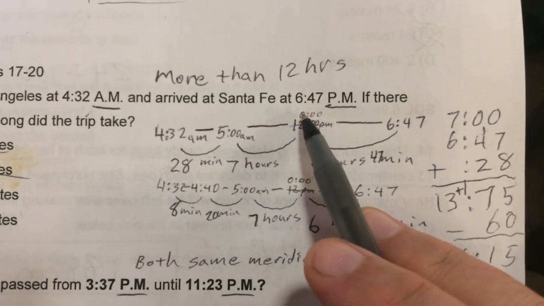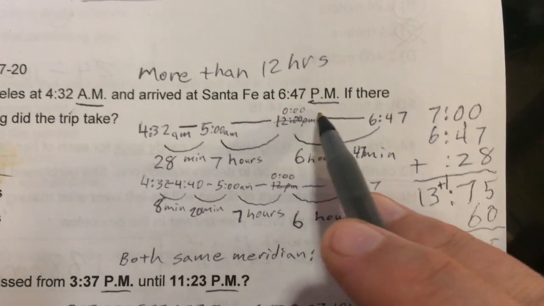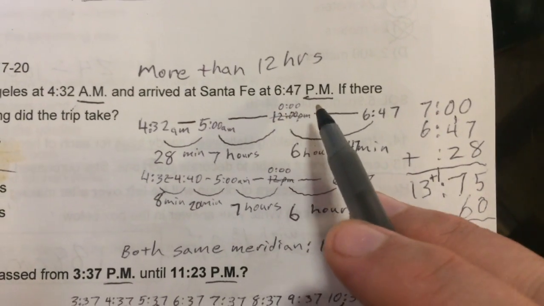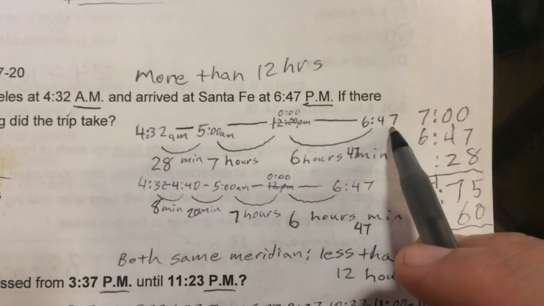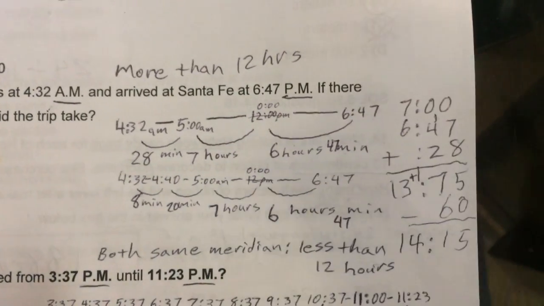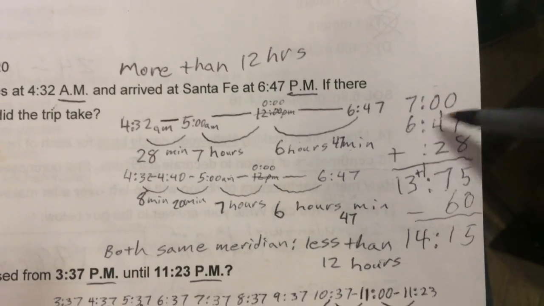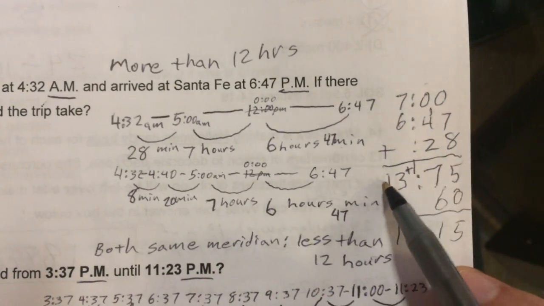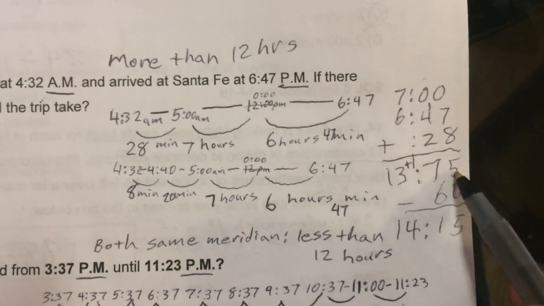And then after that, you can think of like the British clock and go 000, and then be like, well, how many hours after that in the afternoon? 6:47, so 6 hours and 47 minutes. Stack them on top, 7, 47, 28. It comes out to 13 hours and 75 minutes.